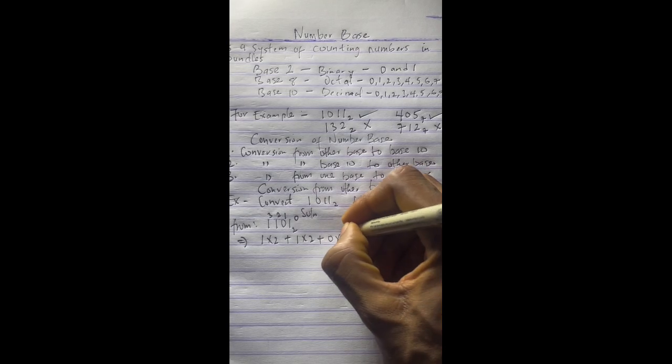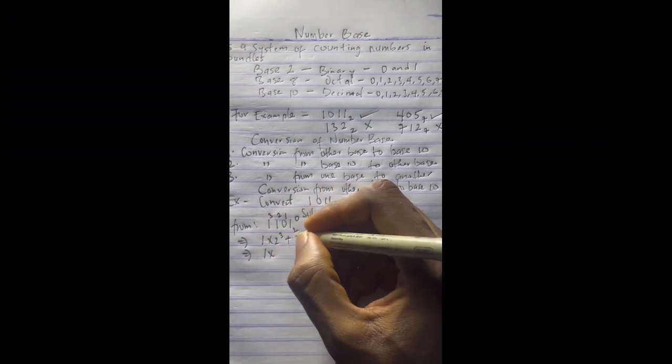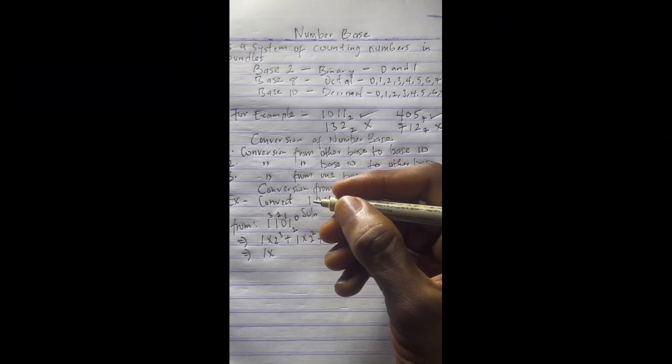So the next thing is you assign the powers to the base. You have 0, 1, 2, 3, which implies you have 1 times 2 raised to power 3, which simply means multiply 2 by itself 3 times. 2 times 2, that is what?